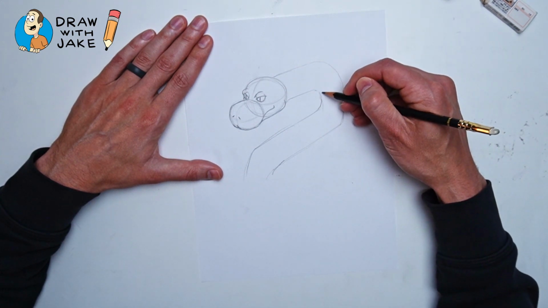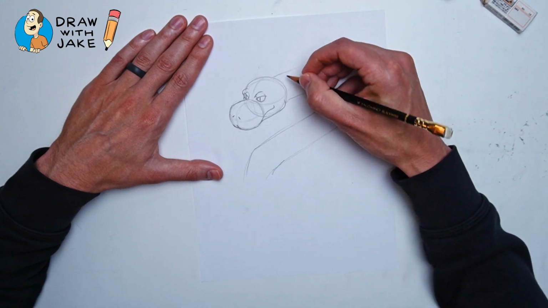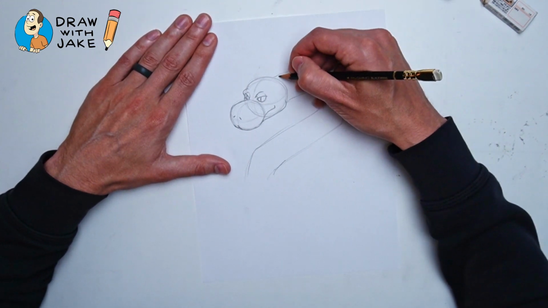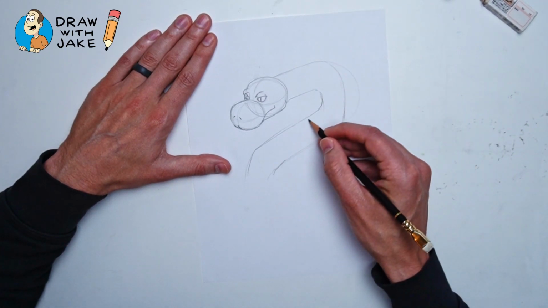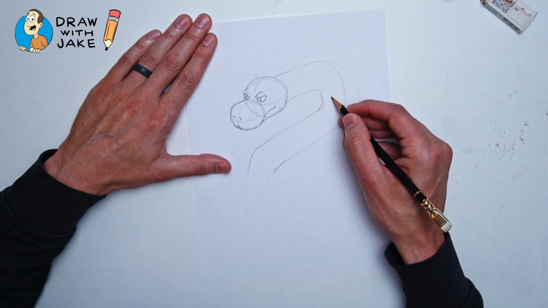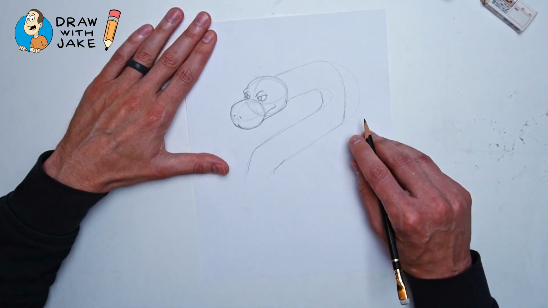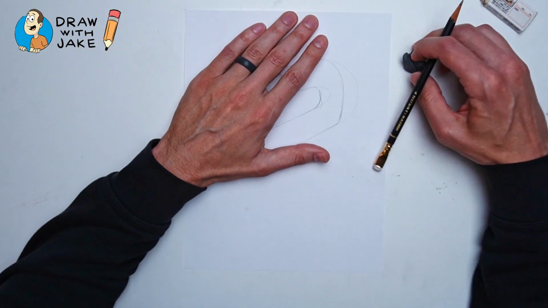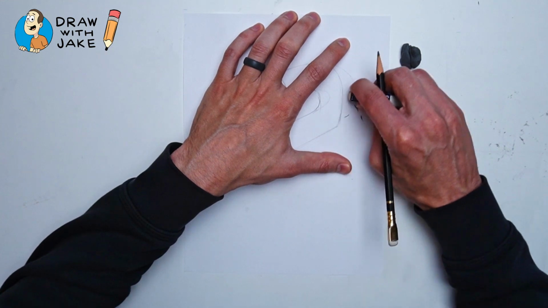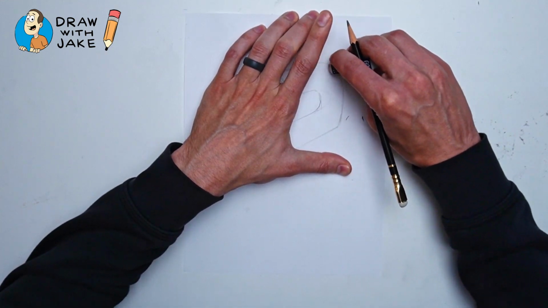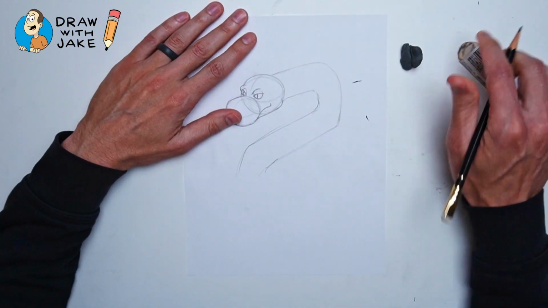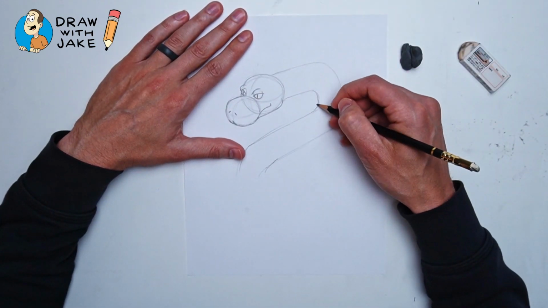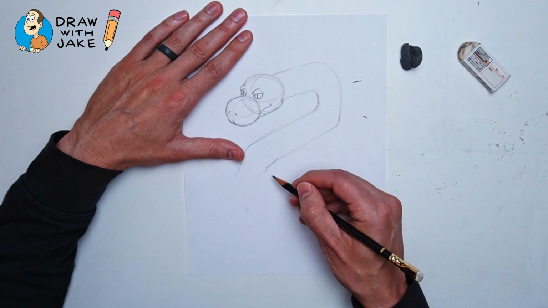What you don't want to do is have the curves be super even. It's not wrong to do it that way. I mean, snakes' spines can turn that way. It's just not as graphically appealing if you have a little bit of variety to the line.